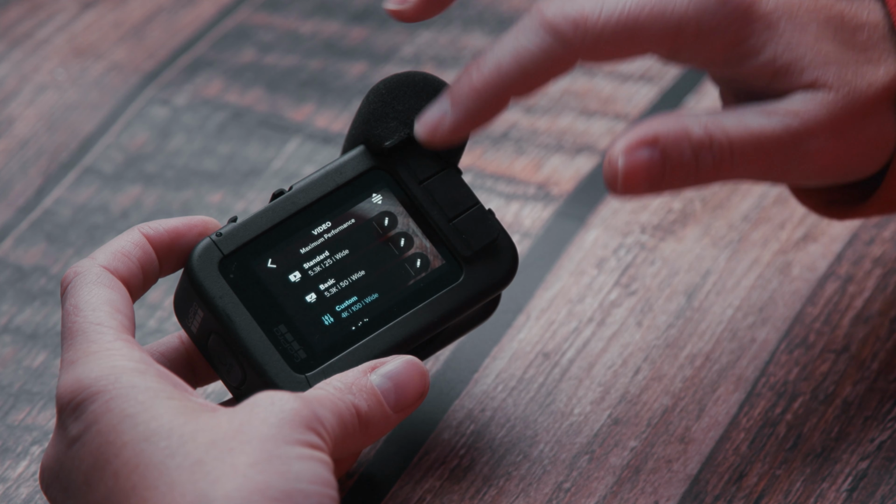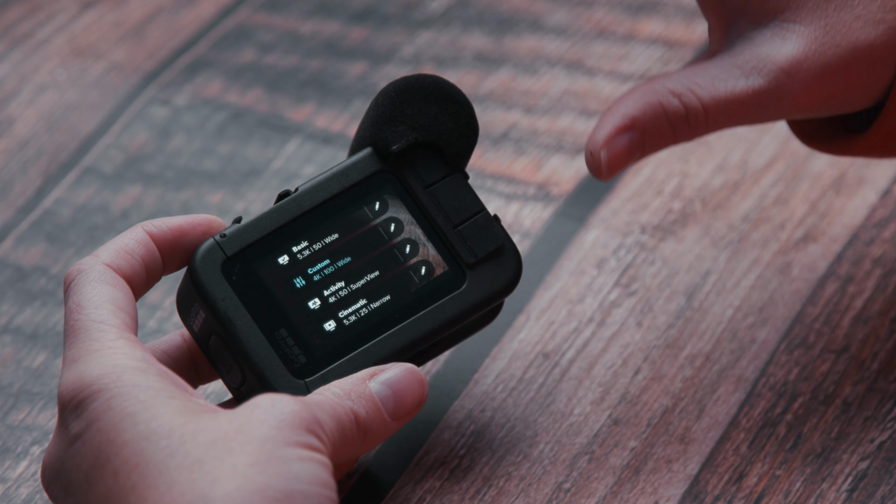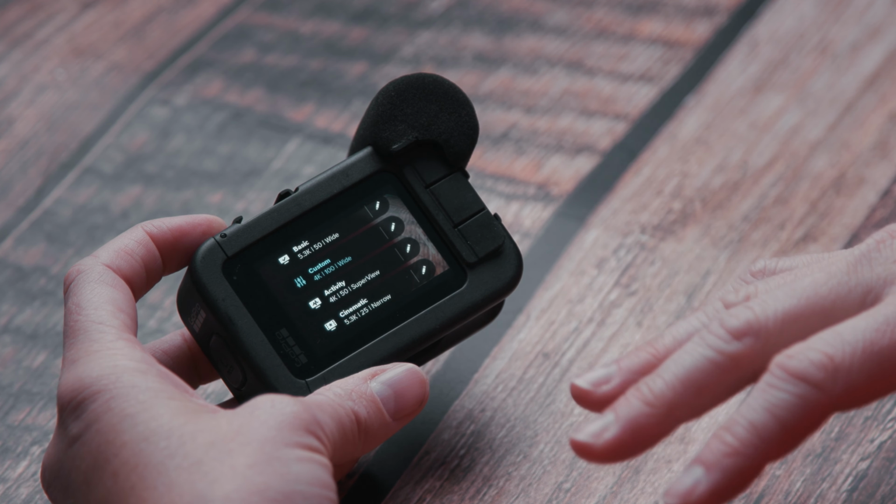There's no point having a whole bunch of different profiles with all the settings different, because then you're going to get confused and not remember what you had in here. So just have a few profiles that you can flick through. You know what the sharpness is going to be, you know what the bit rate's going to be, and then just change up your lenses and your frame rates to suit whatever activity you're doing.